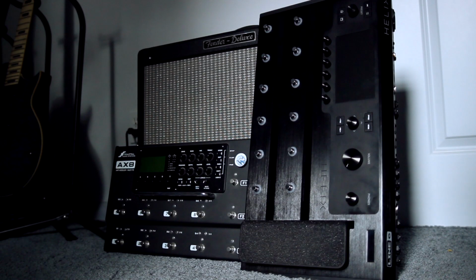So let's get started. I think the most important difference between Fractal and the Helix, even above their huge user interface differences, is their approach to the cabinet block, which is something that may not seem like that big of a deal, but I am personally of the belief that the cabinet impulse you use is responsible for the vast majority of your tone. So this is a big deal for me. Let me break down the two different philosophies that these companies have around cabinets.